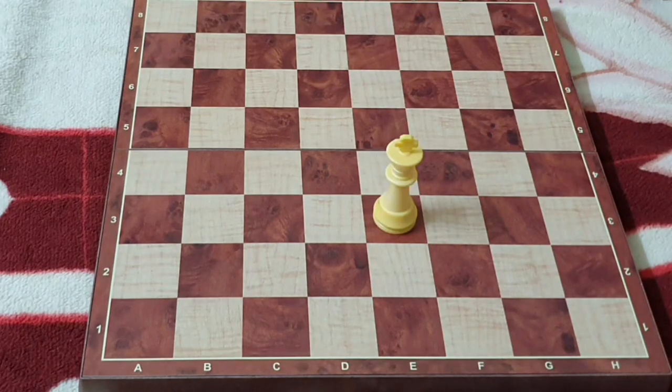Next is our king. The whole purpose of the game is to save your king and capture the opponent's king piece. All the movements and strategies you plan throughout the game are to capture the opponent's king and to save your king from being captured. The king doesn't have any points, because if you capture the king, the game is over.